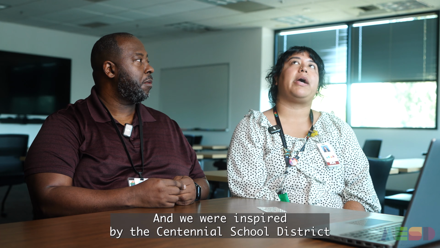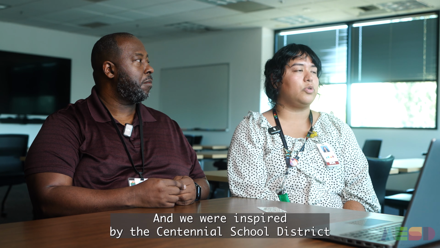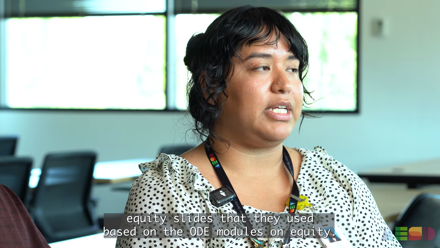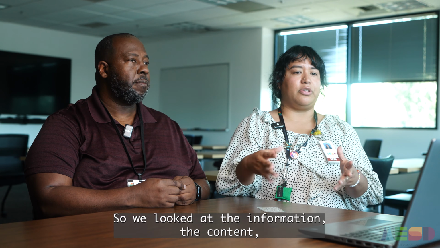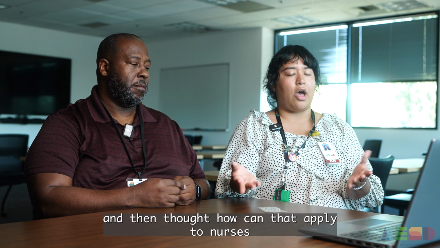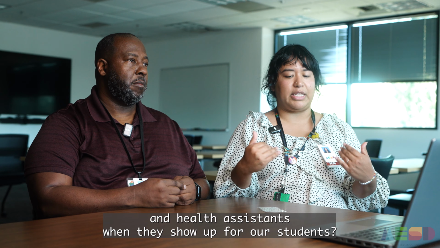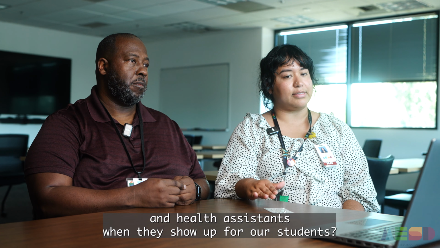And we were inspired by the Centennial School District equity slides that they used based on the ODE modules on equity. So we looked at the information, the content, and then thought, how can that apply to nurses and health assistants when they show up for our students?